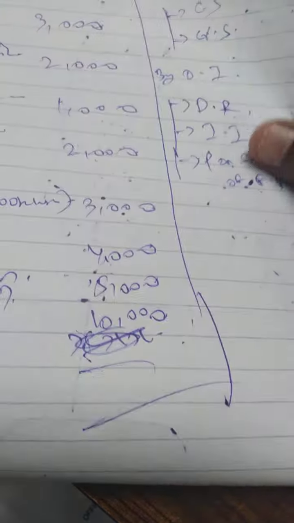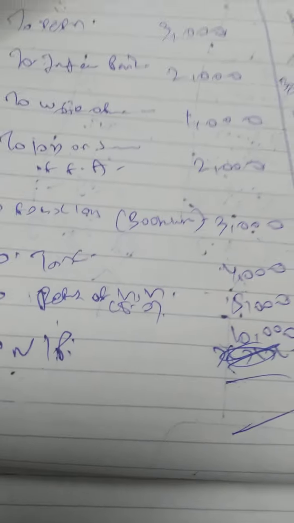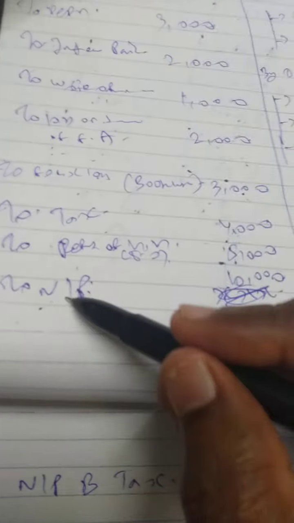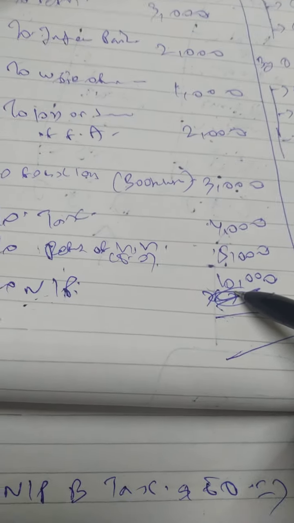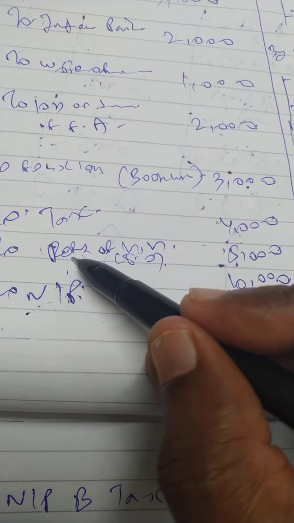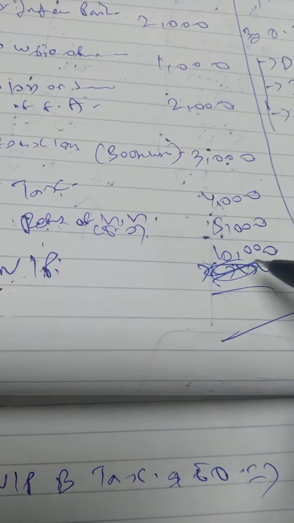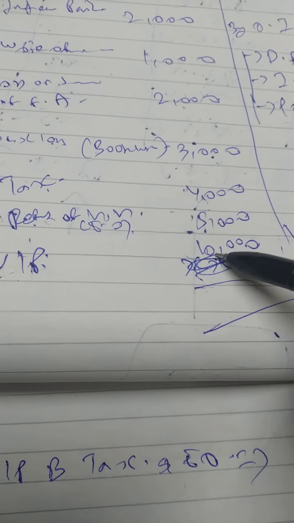As per the format, what do we have to do? What is the first item in the format? Net profit before tax and extraordinary item. How can we identify it from our P&L account? This is our P&L account. Net profit, finally how much are we getting? 10,000, after reduction of government grants and after reduction of tax. So before tax and extra item, how can I calculate?